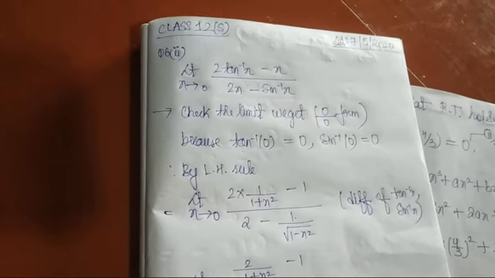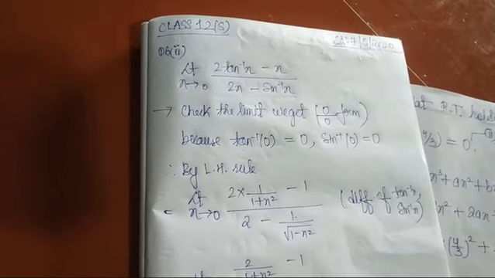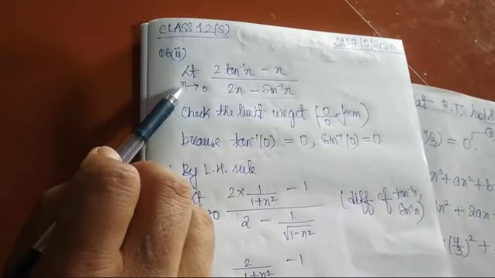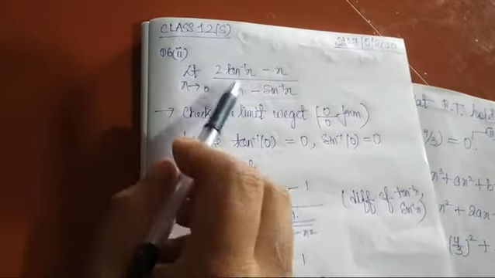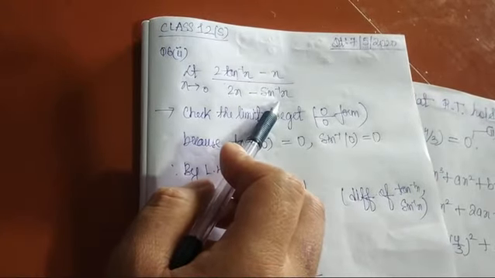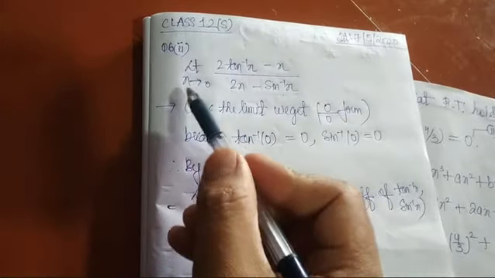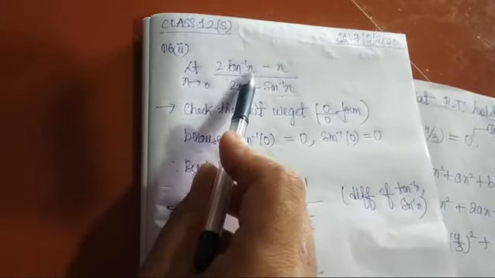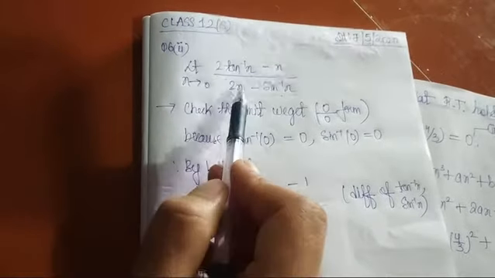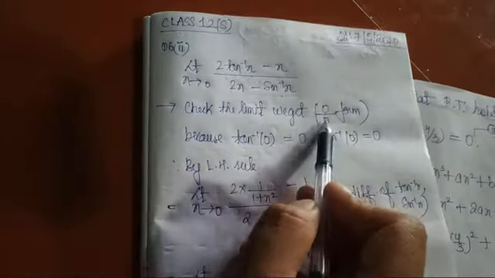Students, we are continuing this exercise 6.1 from question number 6 part 2. Question number 6 part 2: limit x tending to 0 of (2 tan inverse x minus x) divided by (2x minus sine inverse x). Now we need to check the form, whether it's 0 by 0 or not. So just put x equals 0 in each place. Tan inverse 0 is 0, x is 0, sine inverse x is also 0. So all in all we are getting 0 by 0 form.